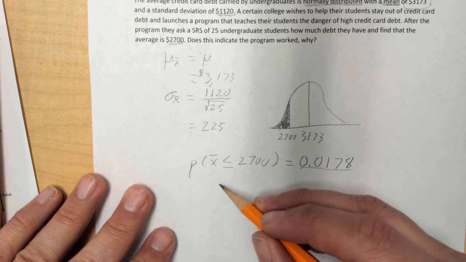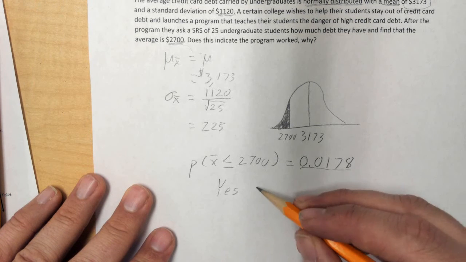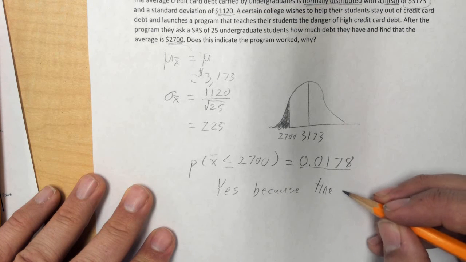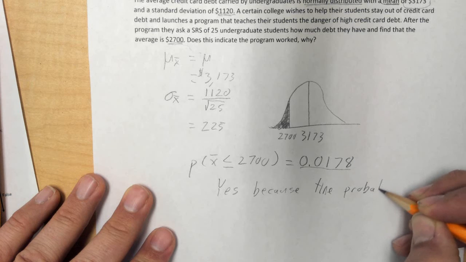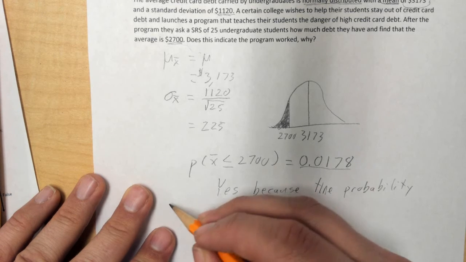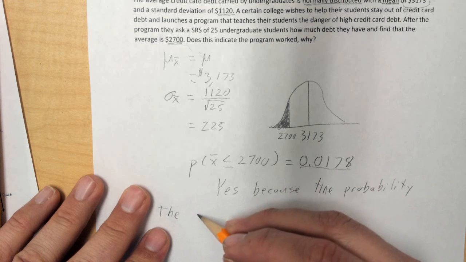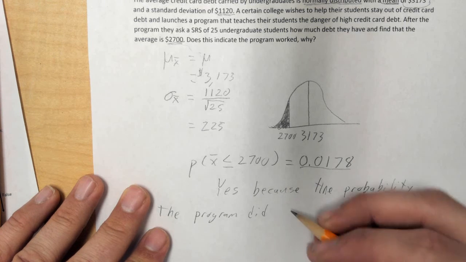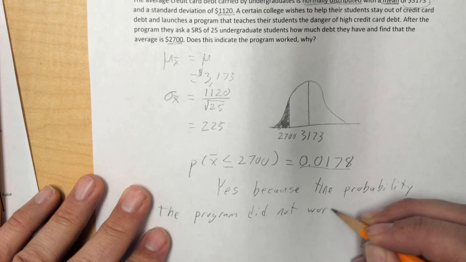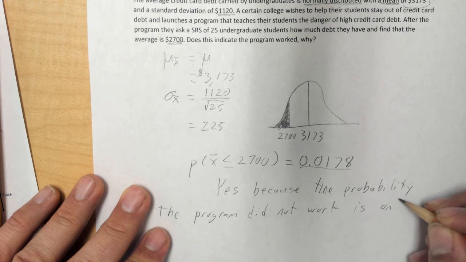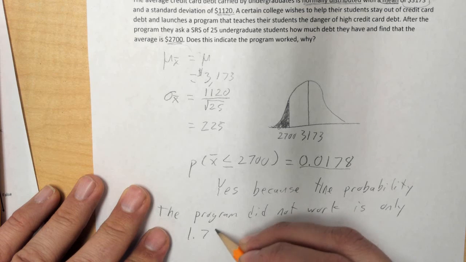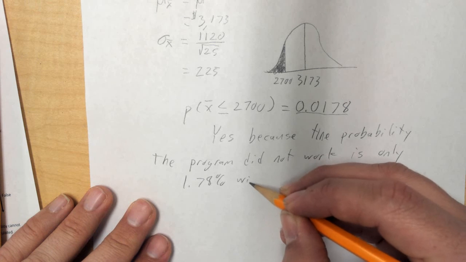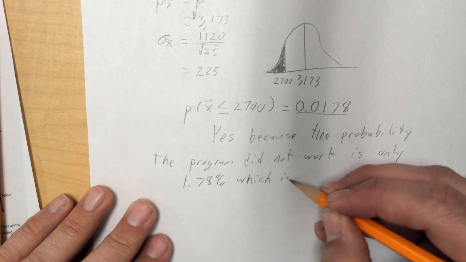So because of that, I would say yes, because the probability the program did not work is only 1.78%, which is low.